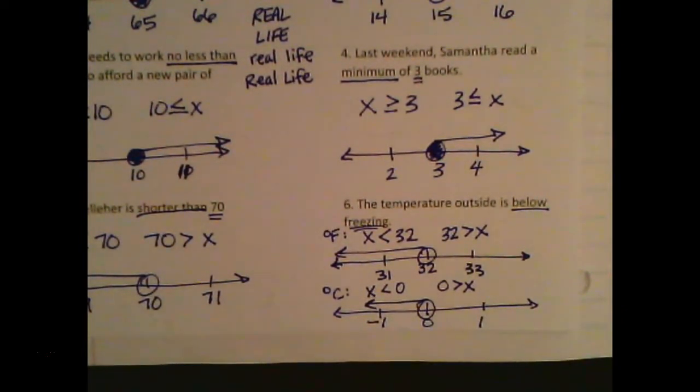Alright, that is real life scenarios of inequalities. Come ready to practice those tomorrow. We'll be looking at some of these very real world examples, and you will be looking to create some inequalities and graphs based on the information you have.